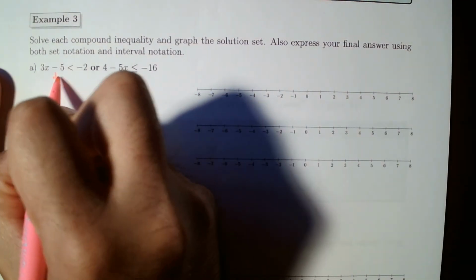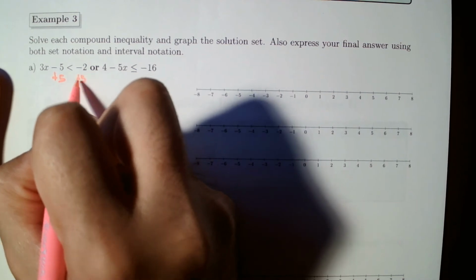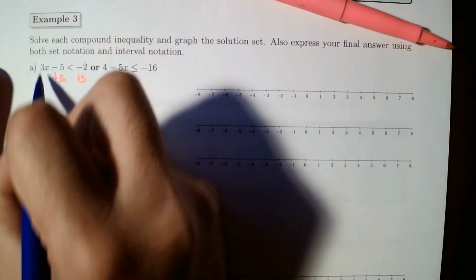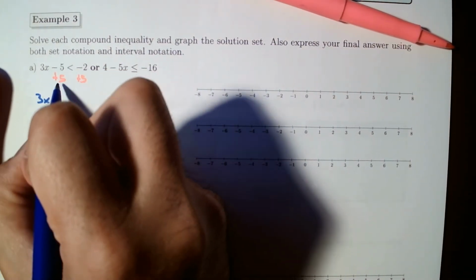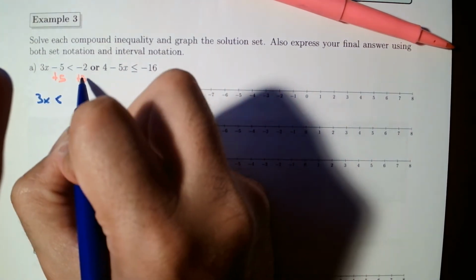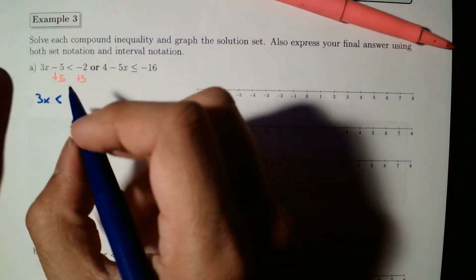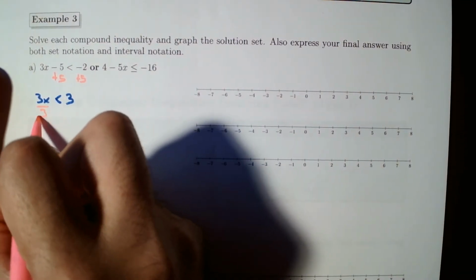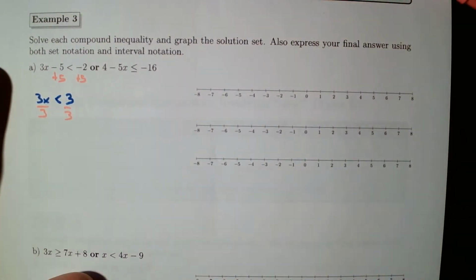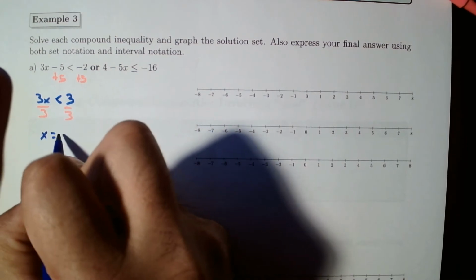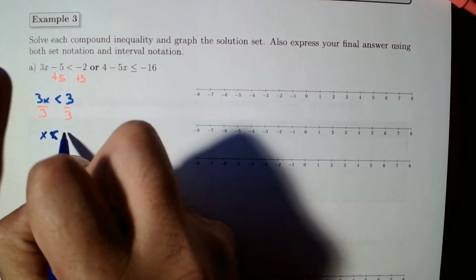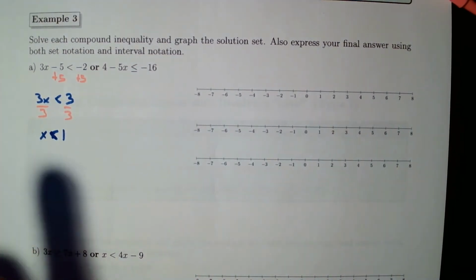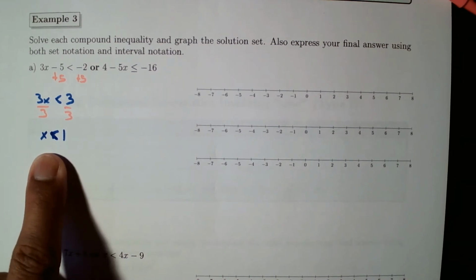What I'm going to do is add 5 to both sides to get 3x. The 5's cancel, less than positive 5 minus 2. That's going to give us 3. And then I'm going to divide both sides by 3 to get x by itself. And x is less than 1. So that's the first inequality.